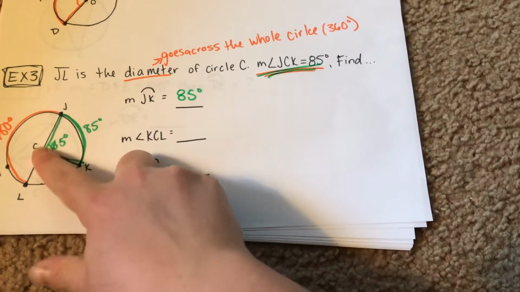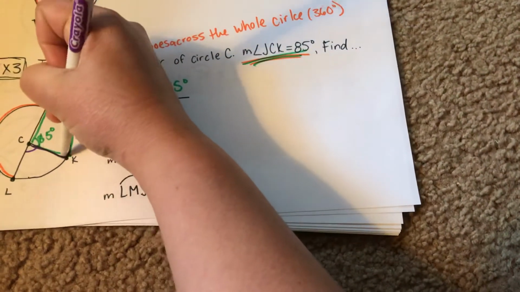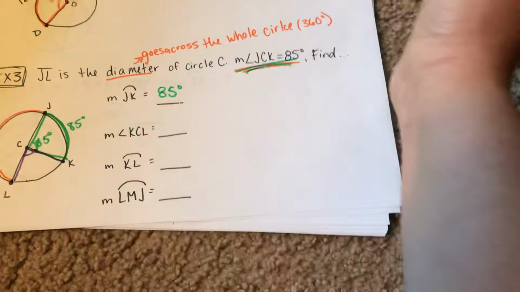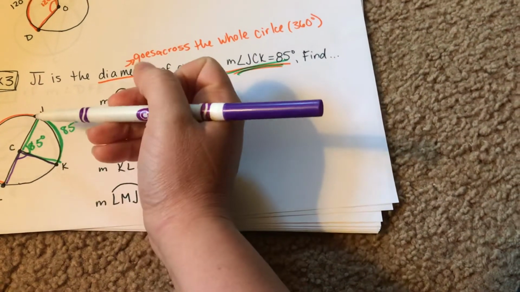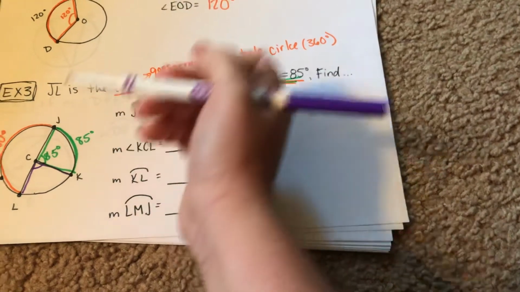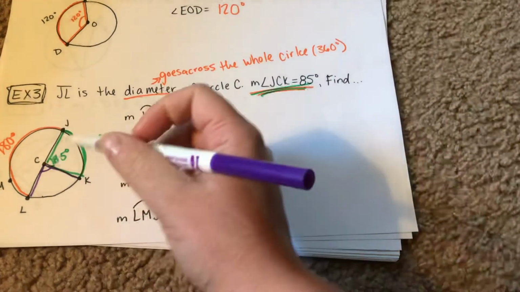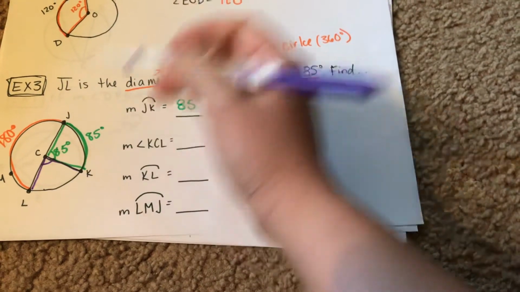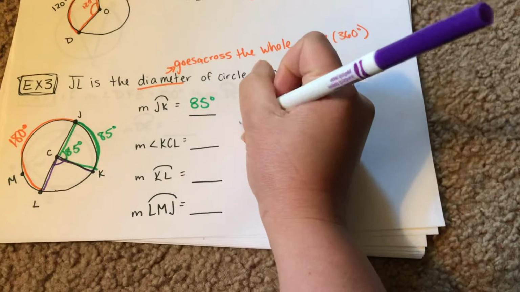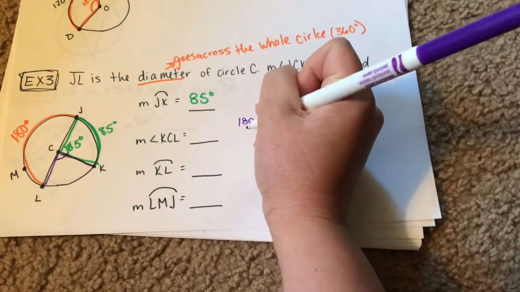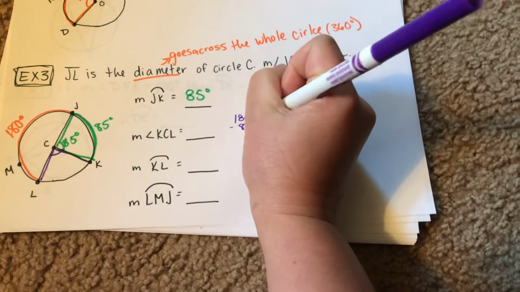KCL, we're looking for this guy in here. KCL. This is along the diameter. So if you see we have a diameter, which is a straight line, we should hopefully remember our supplementary angles, or how these are a linear pair. They're along one straight line. Linear pair means they add up to 180 degrees. So if we know the whole thing has to be 180 degrees, we know our green angle is 85.